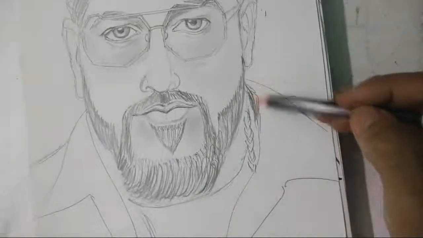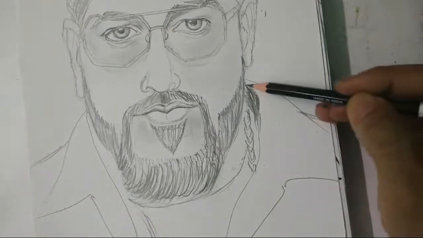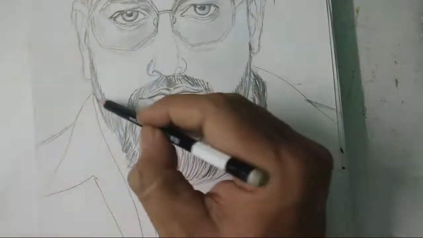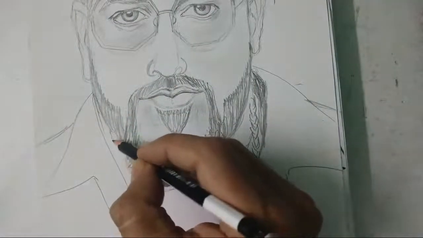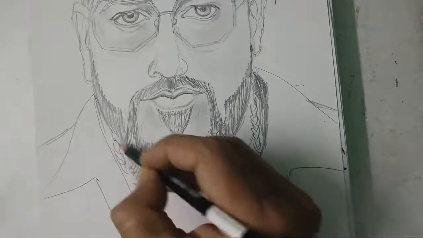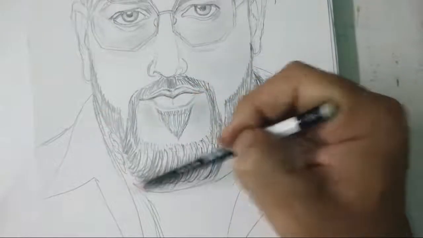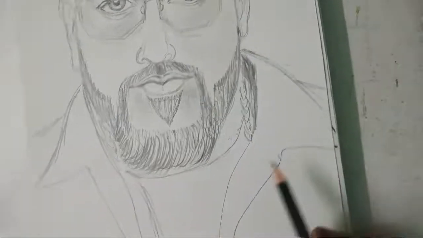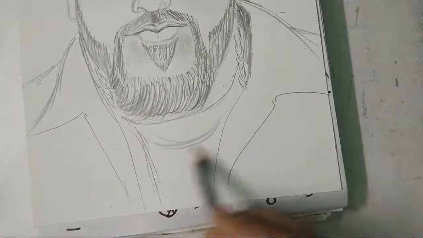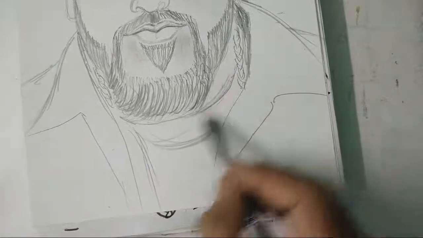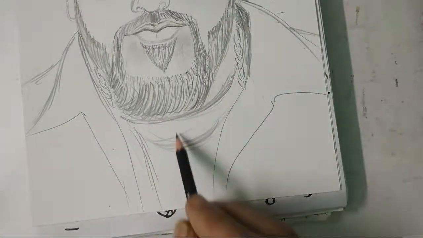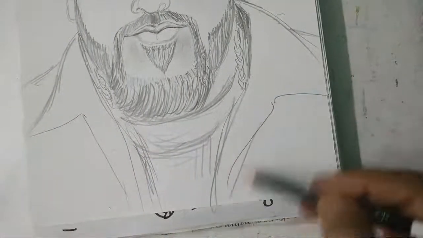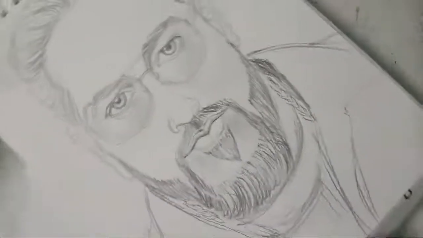The shading of the clothes can be done properly, but if the face is not done properly, then you yourself will not enjoy what you have done. Now, I will just make the outline of the blazer or the coat which he is wearing. There is a sort of a scarf which is there, and the face has been done.